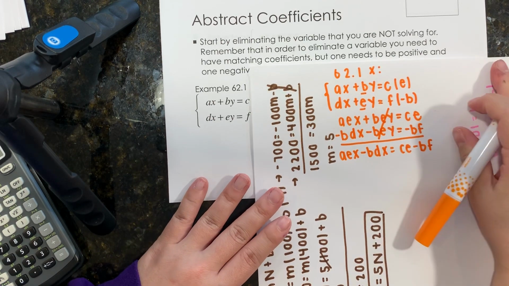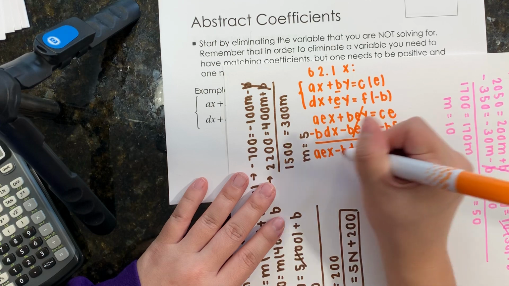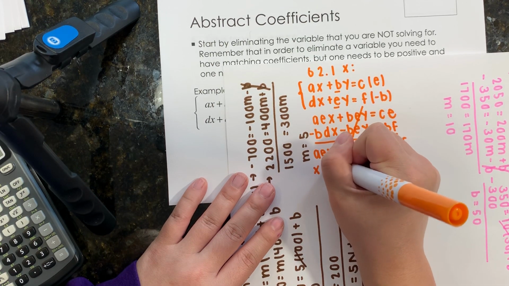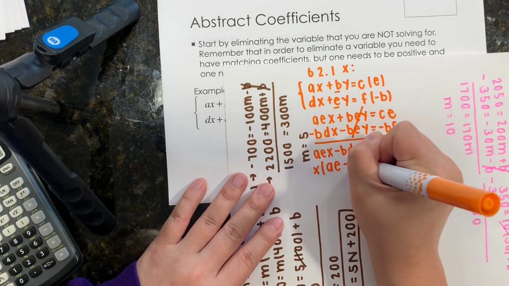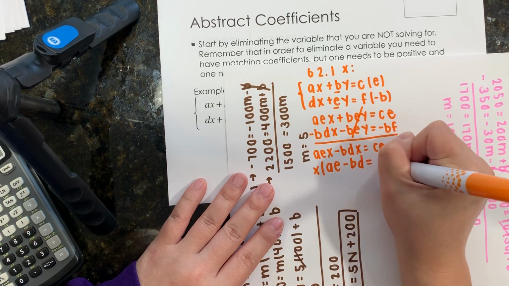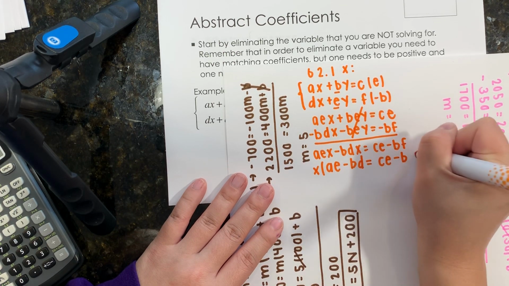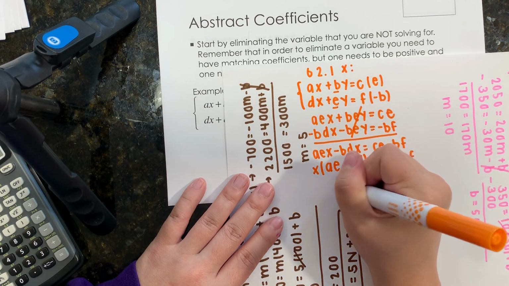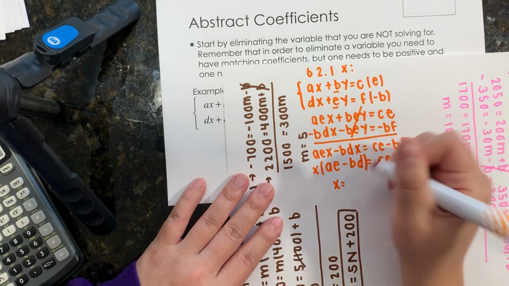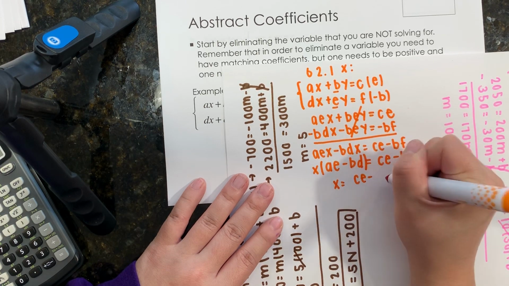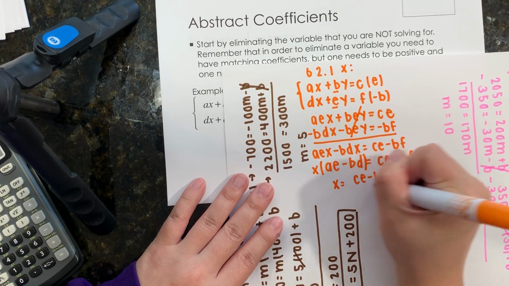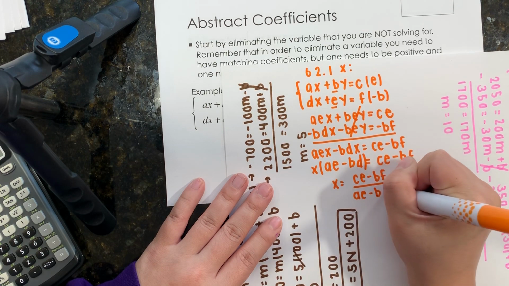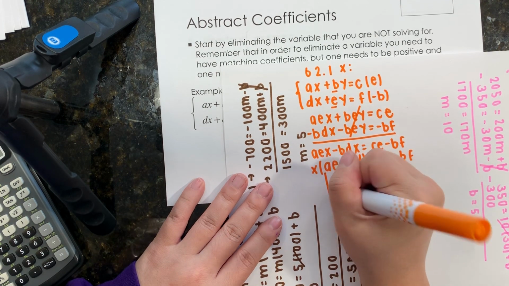And again, I'm solving for x. So I see there's two x's on the left-hand side, so I'm going to factor those out. So I have ae minus bd, times x. Now to get the x by itself, you just divide by the parentheses. So x is going to be equal to ce minus bf over ae minus bd. And that is your result.